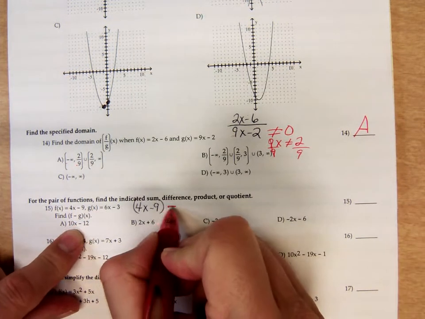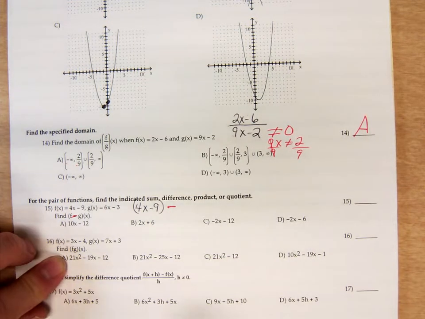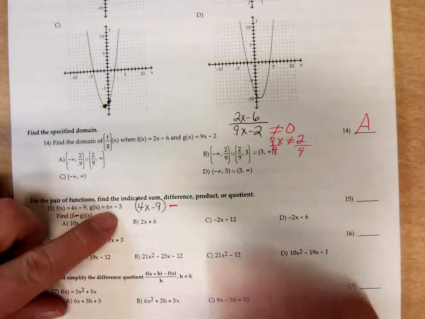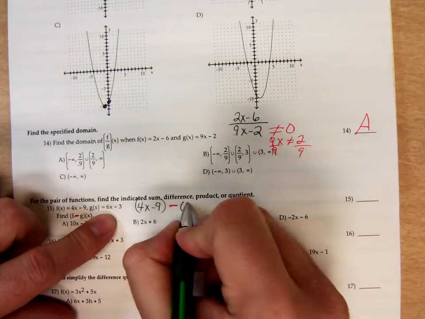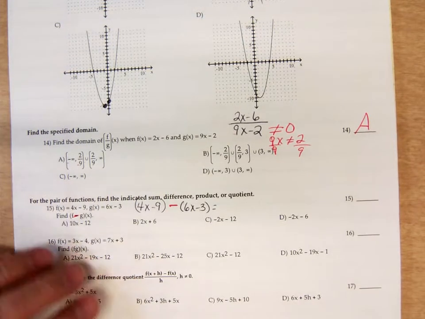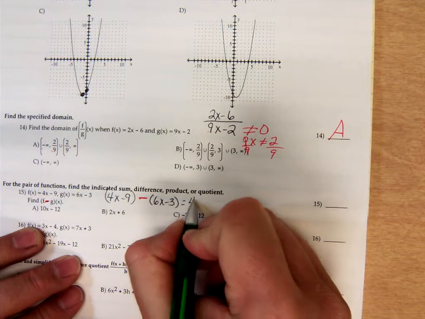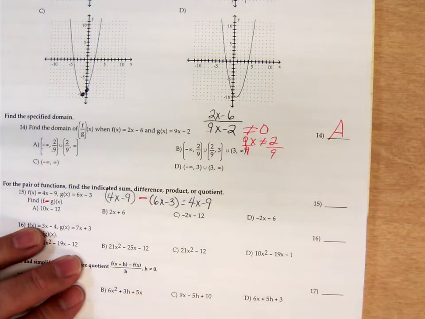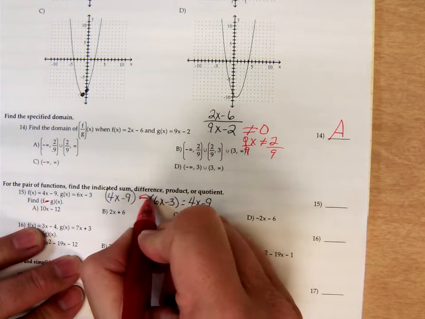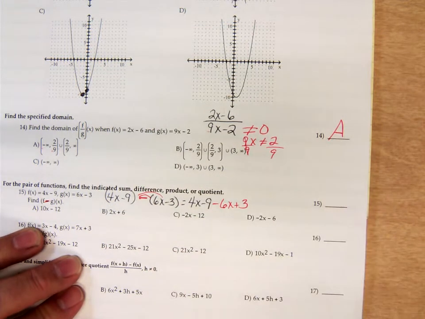This red minus here is that one right there. g is 6x minus 3. Now write it without the parentheses before you combine the like terms. In other words, you're going to have to distribute this red minus. So it'll be a minus 6x and a plus 3.